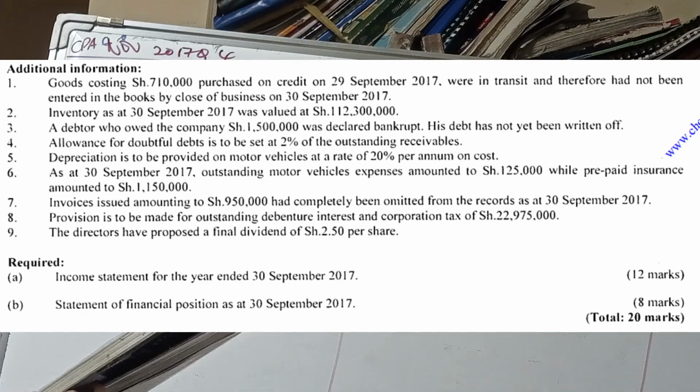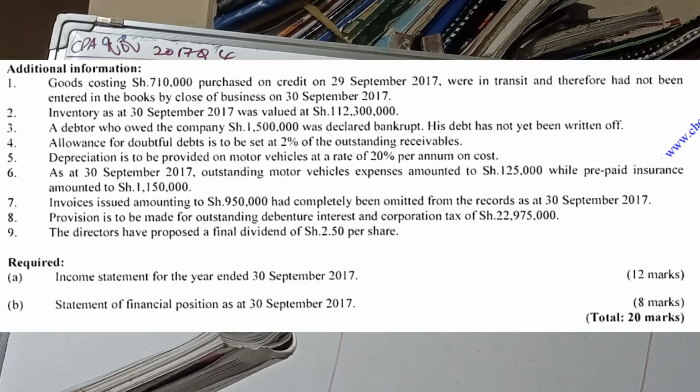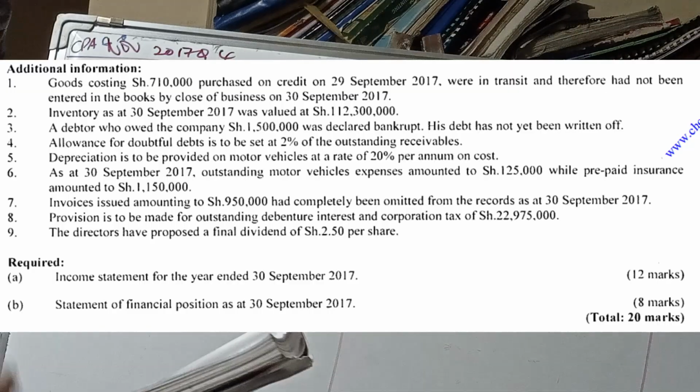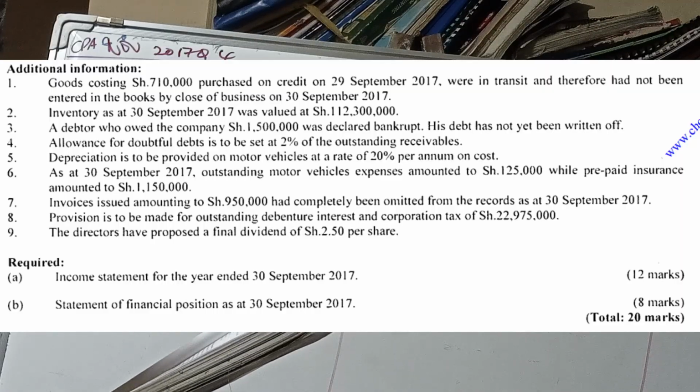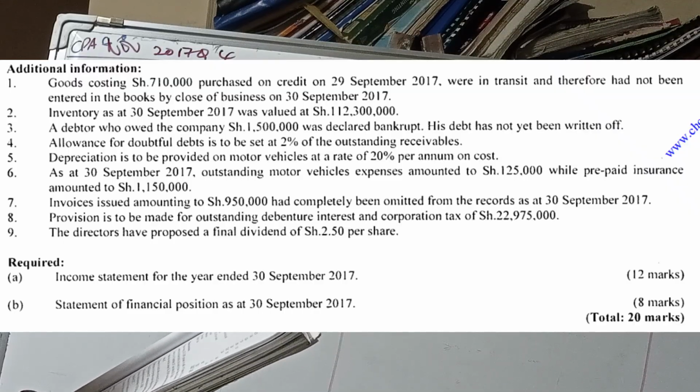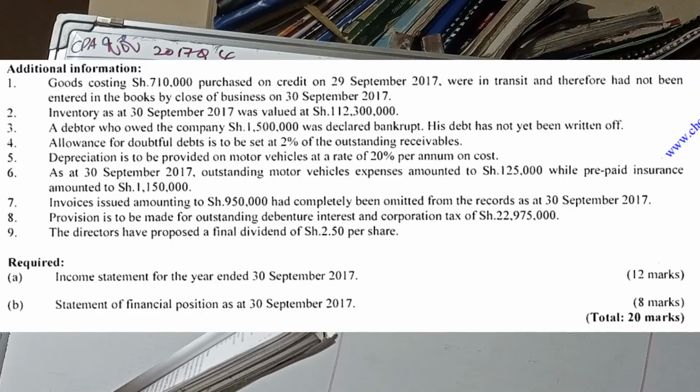Invoices issued amounting to 950,000 had been completely omitted from the records as at 30th of September 2017. Provision is to be made on outstanding debt, debenture interest, and the corporation tax of 22,975. The directors have proposed a final dividend of 2.5 million.